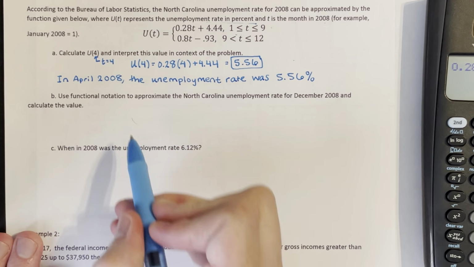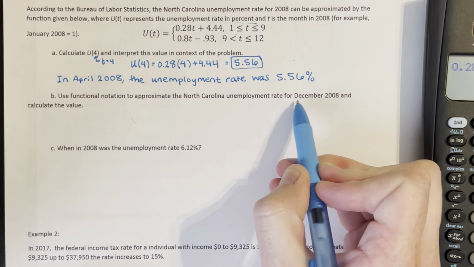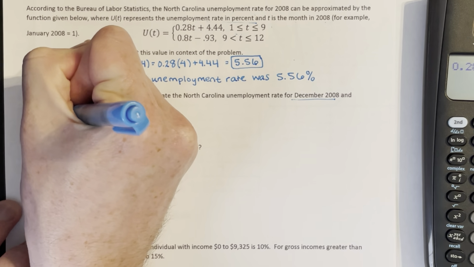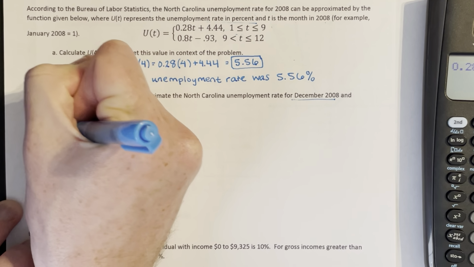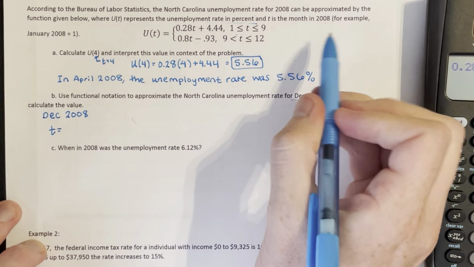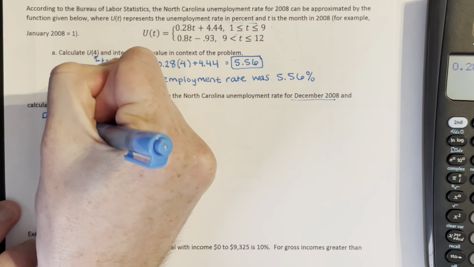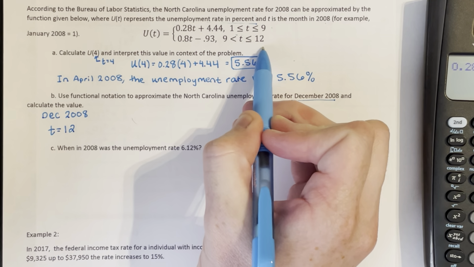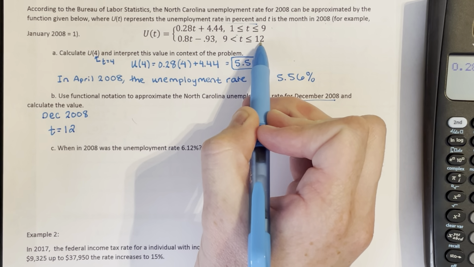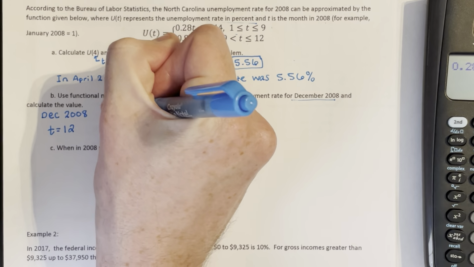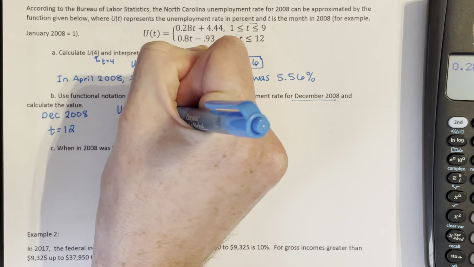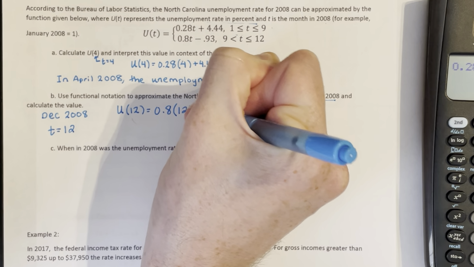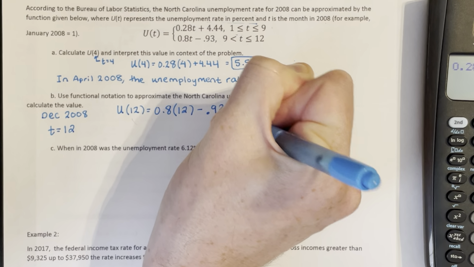B says we want to use our function notation to approximate the rate in December of 2008. So if we think about what is December of 2008, that would mean T equals, again, the month in 2008, so T equals 12. And we're going to plug that into our equation. Now, I look at this domain and it has the equal to at 12 for the last one, so we were going to do U of 12 equals 0.8 times 12 minus 0.93.